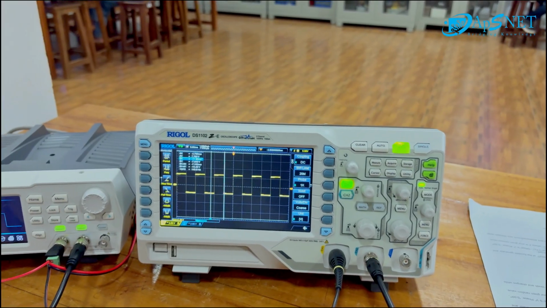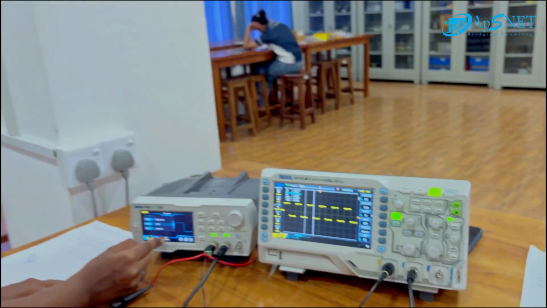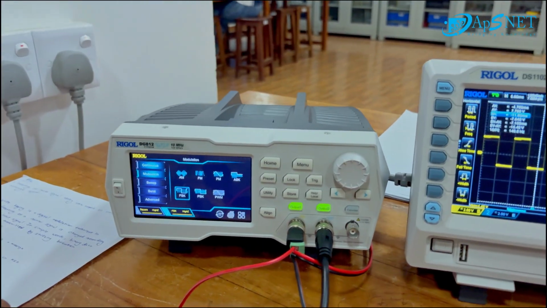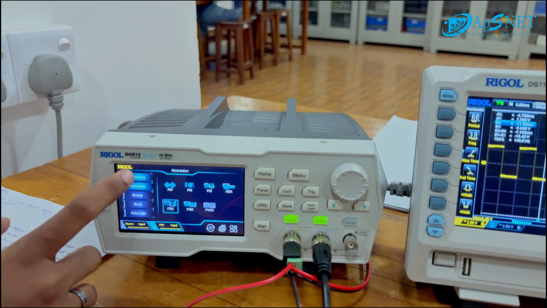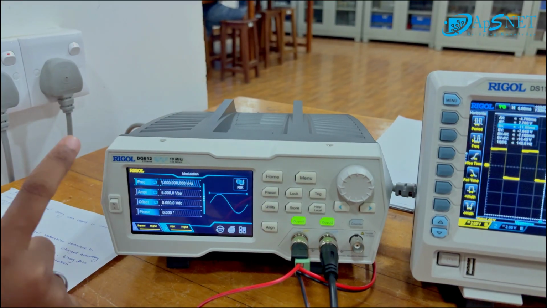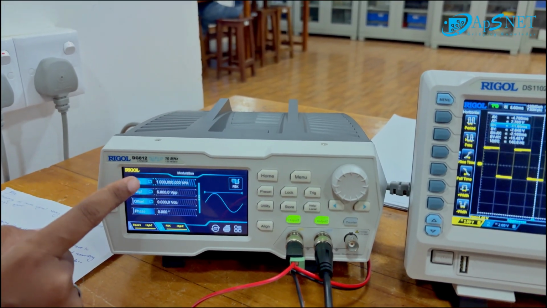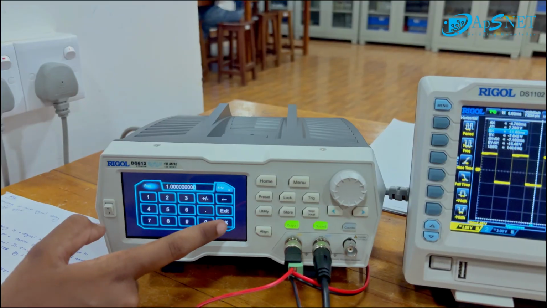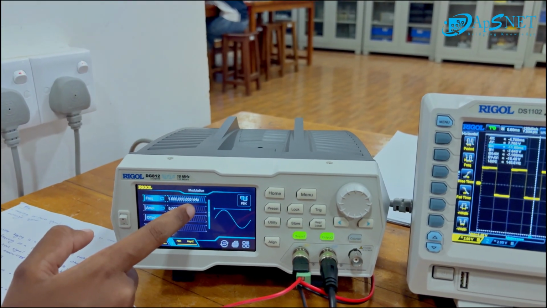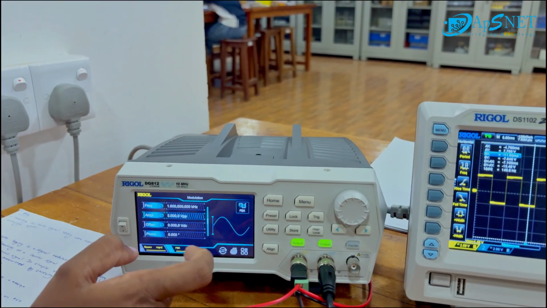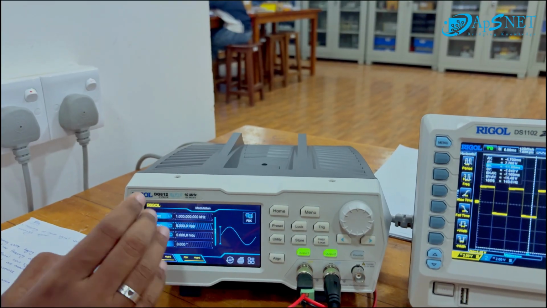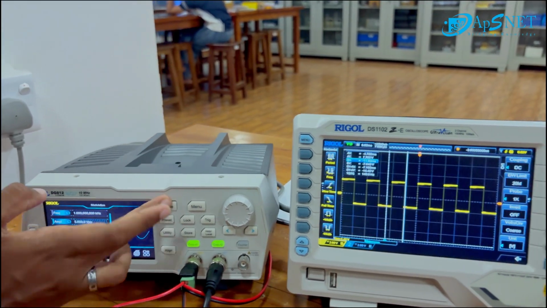Now we are going to move to the carrier part. First, we want to set the carrier wave as a sine wave. In the sine wave, we have to set 1 kilohertz frequency. I already told why it's 1 kilohertz. And the amplitude is 5 volts peak to peak. Then the offset and phase are always 0.